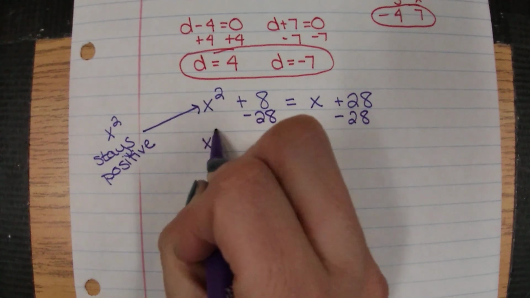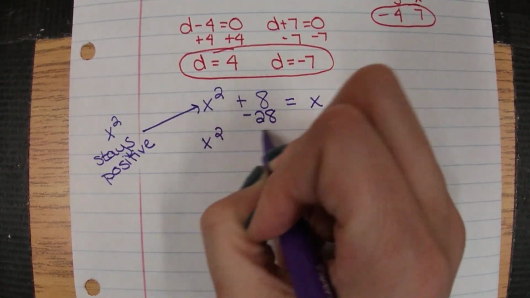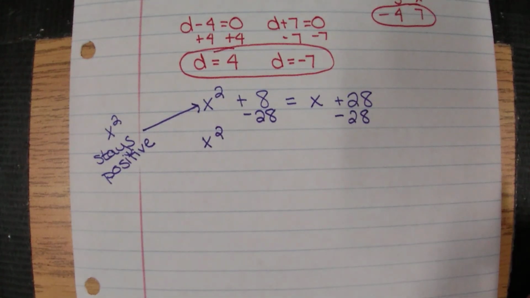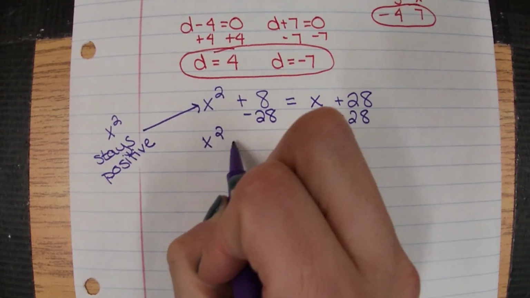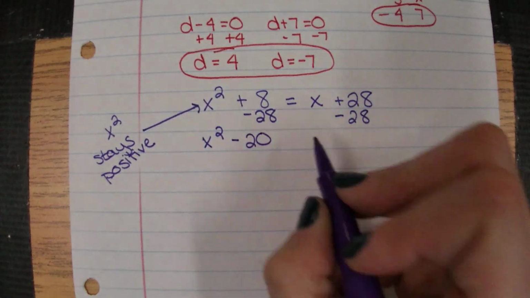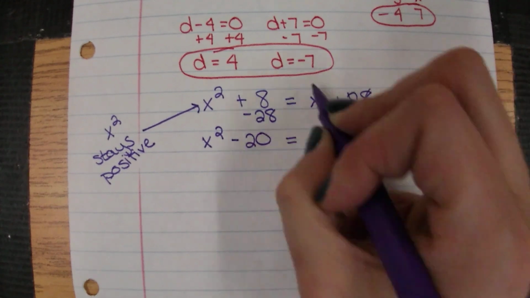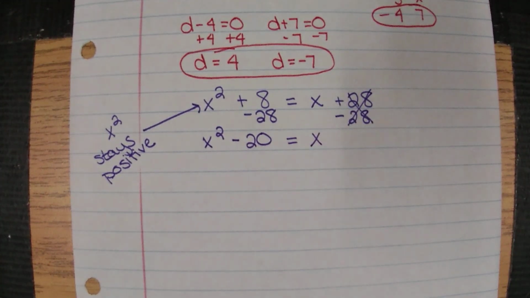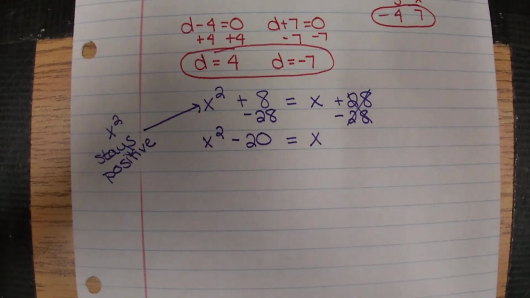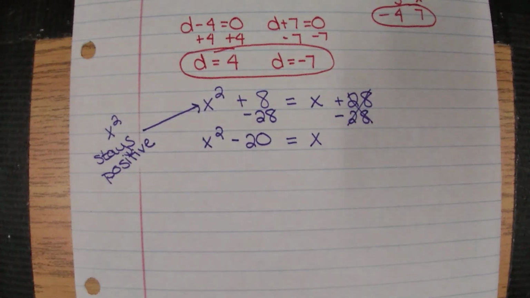So that gives me an x squared. These are like terms, so I can put them together, right? 8 minus 28 gives me a negative 20. Those cancel. Now I'm left with an x. That does not equal 0 yet. So I need to do some more work to get this to equal 0.